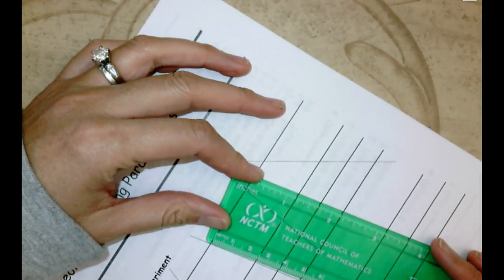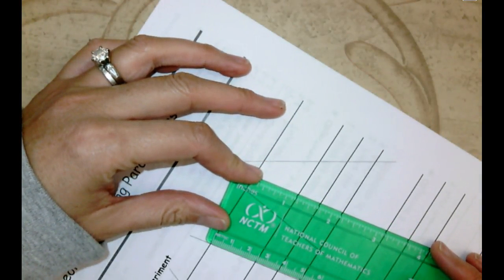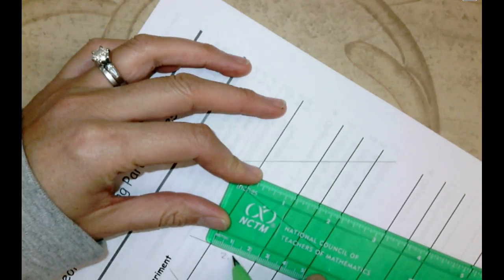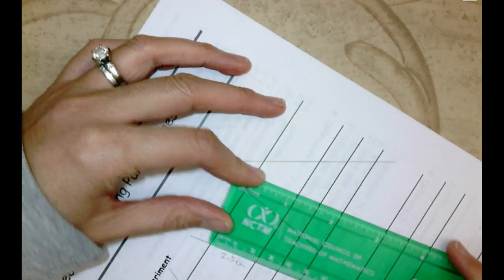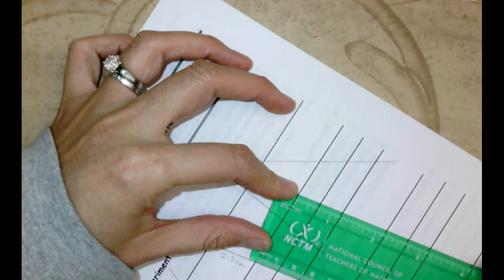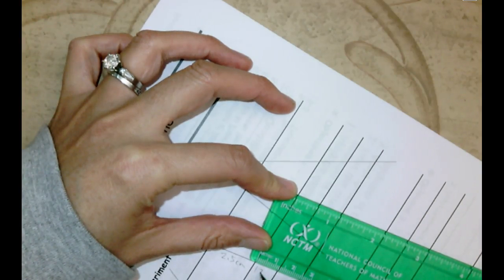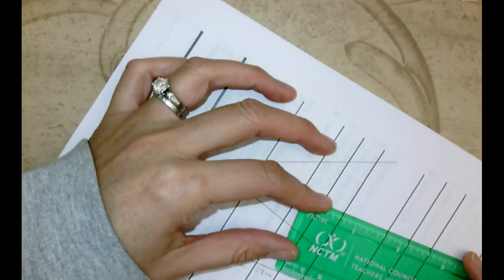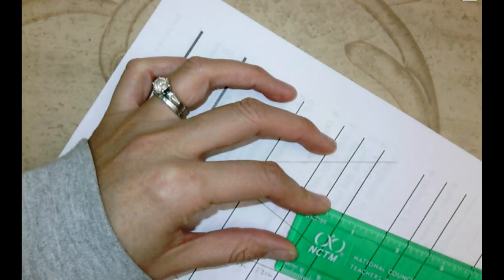Okay? Now, I want you to measure another one. I'm going to measure this one as well. This is 2.5 centimeters, and this one is about 1.2 centimeters.